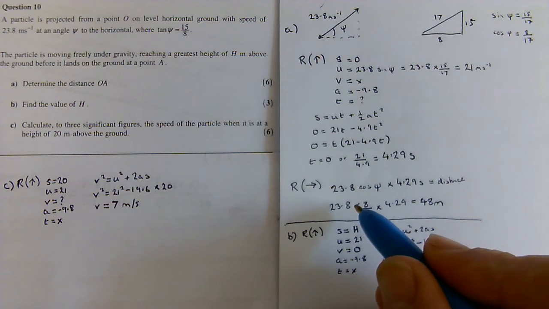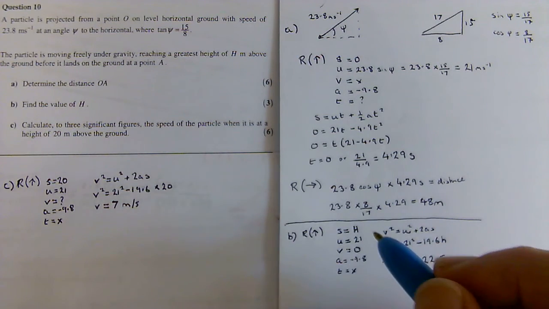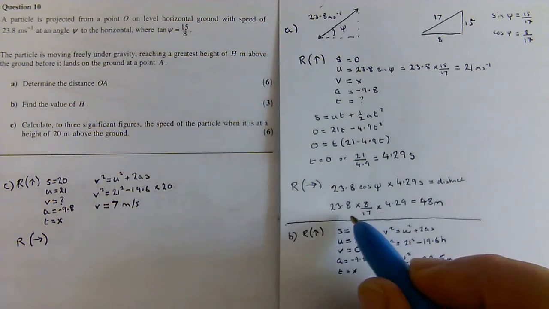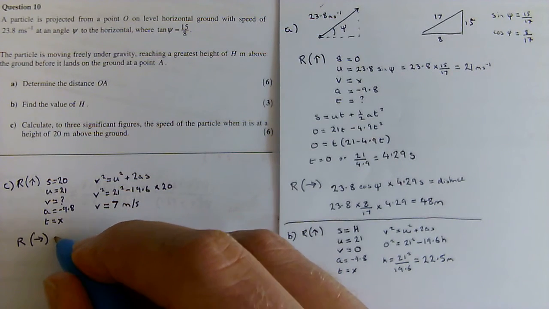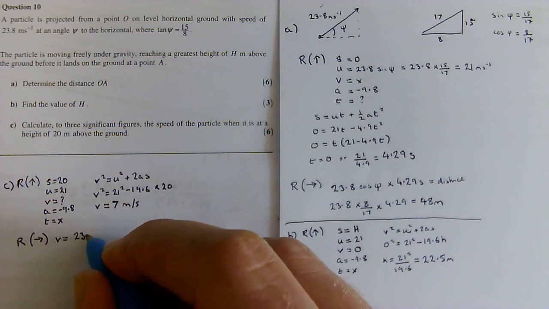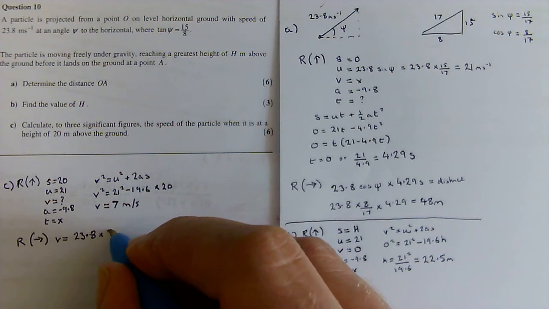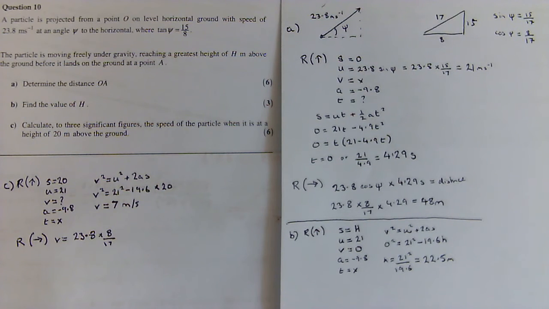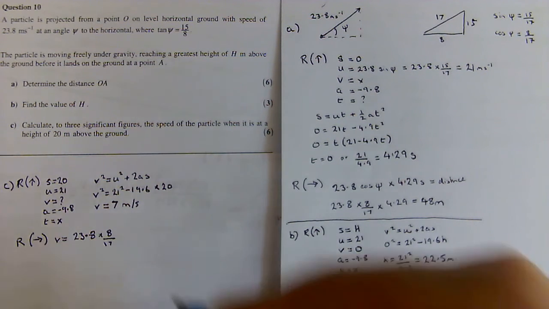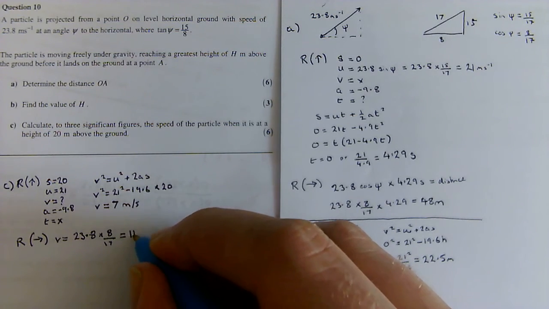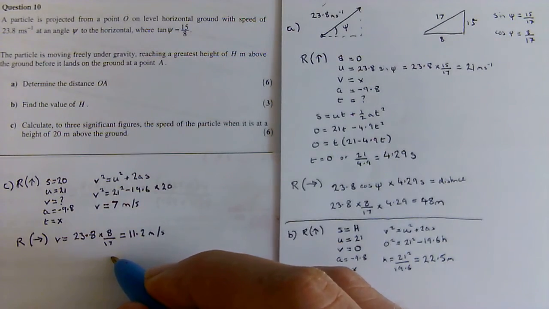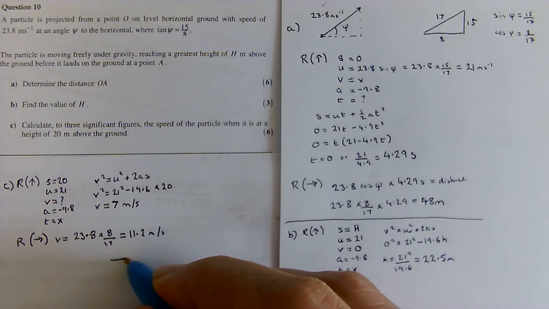If I resolve horizontally, I know the horizontal component is 23.8 times 8 over 17. It's constant, it's not affected by acceleration, which gives me 11.2. So when it's at a height of 20 meters, it's travelling with a horizontal component of 11.2.